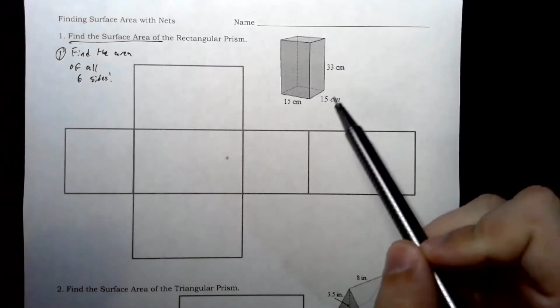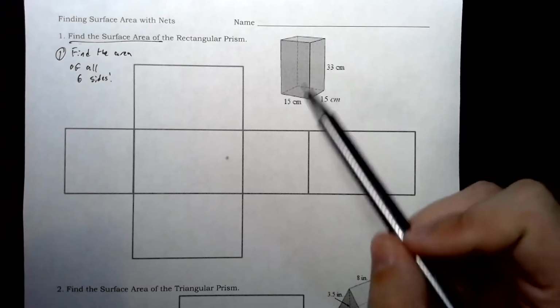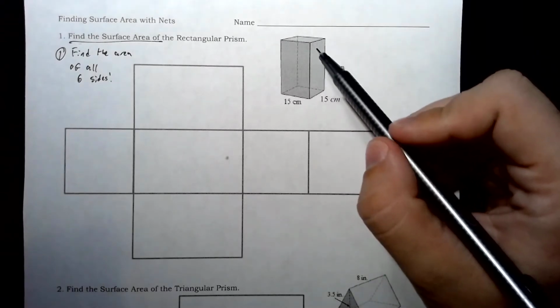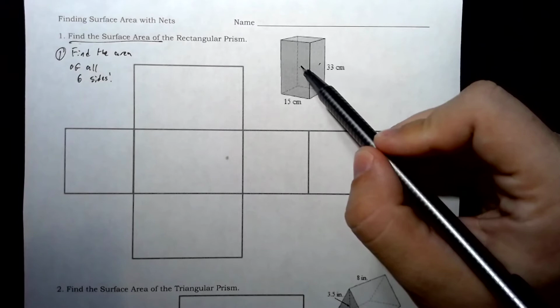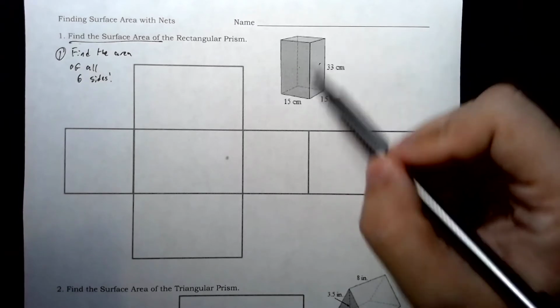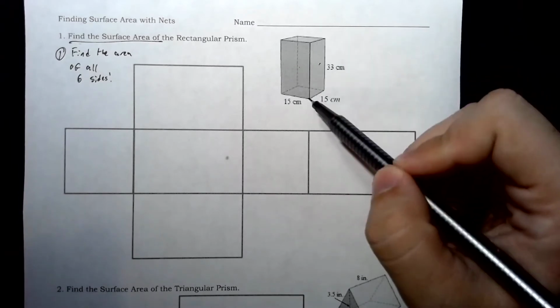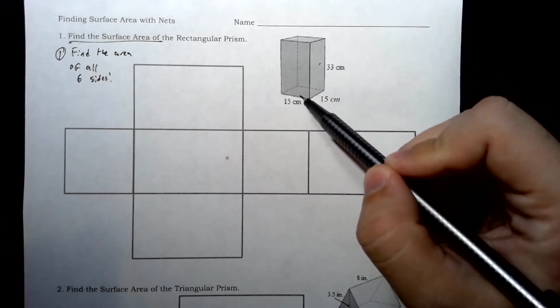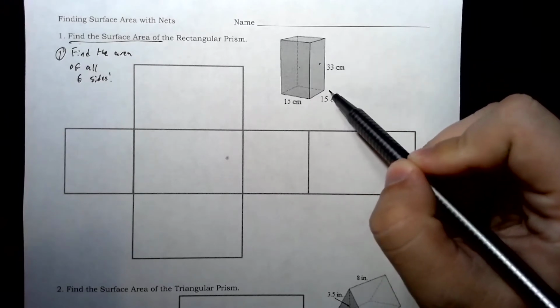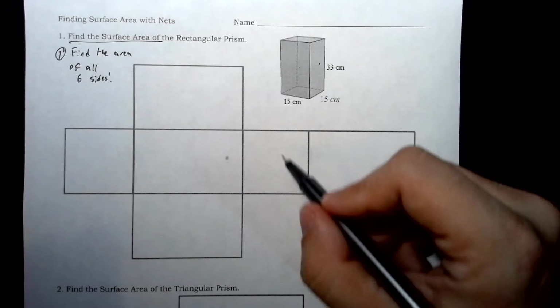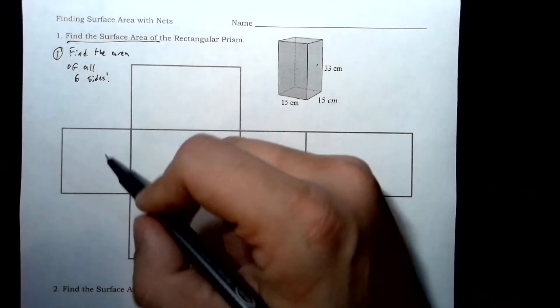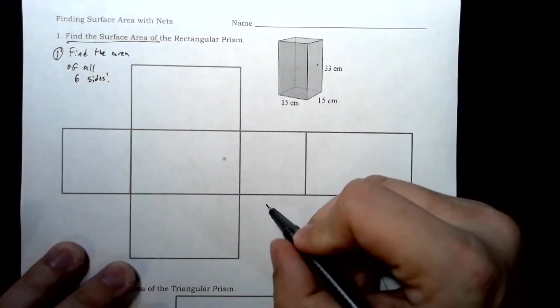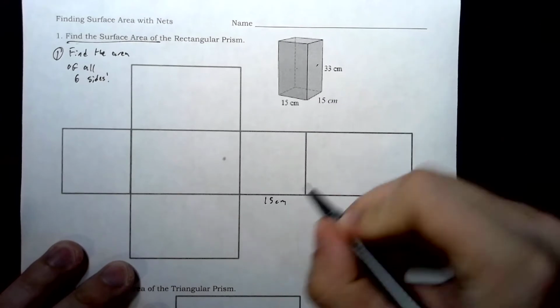Lucky for us, it did tell us up here what our dimensions are. We can see there are going to be, let's see, 1, 2, and then behind the shape 3, 4 long rectangles, and there are going to be 2, looks like almost squares because it says 15 by 15. So we can assume that this square and this square are going to be the same. So that's going to be 15 centimeters on all sides.